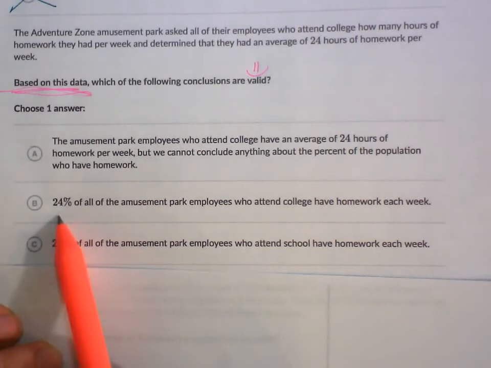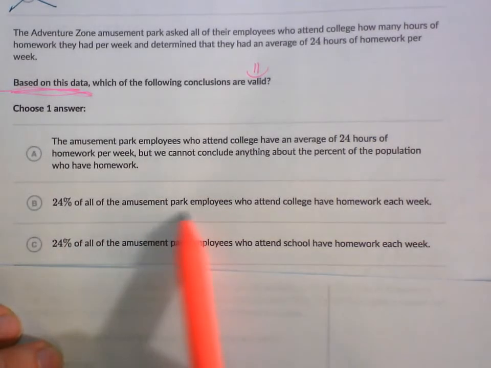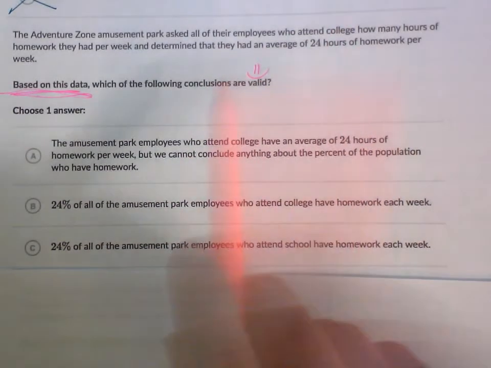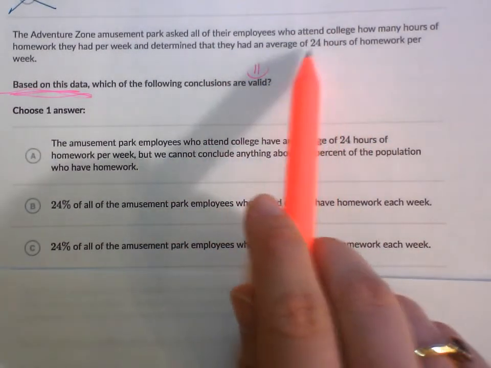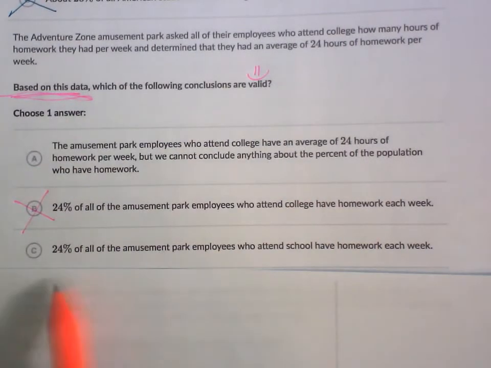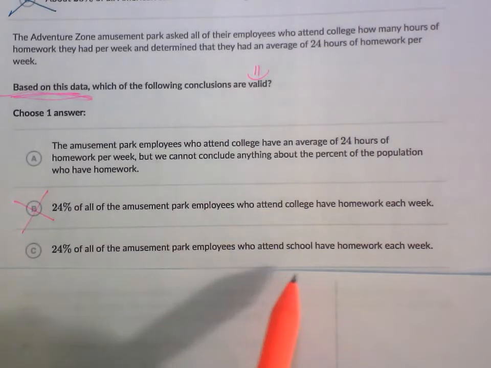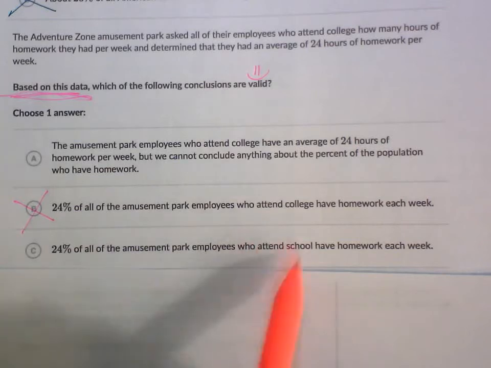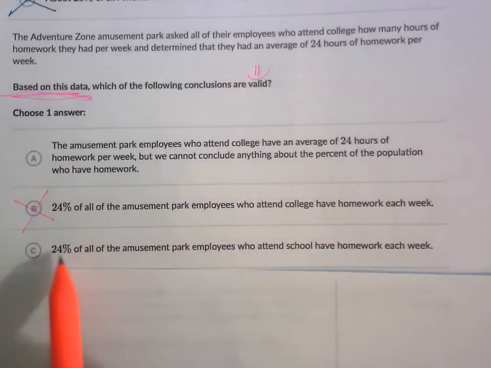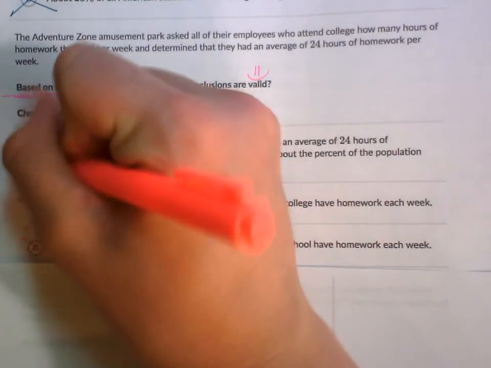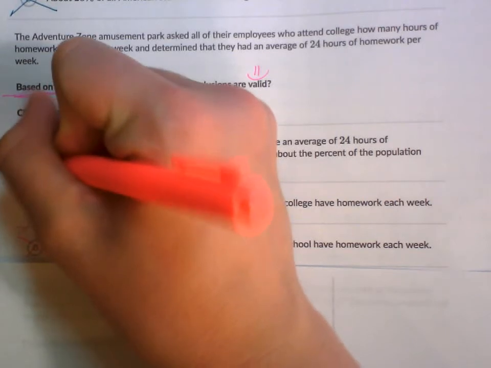B, 24% of all amusement park employees who attend college have homework each week. Then this didn't say anything about 24%. It said they had 24 hours of homework, so no. C, 24% of all amusement park employees who attend school have homework each week. The only difference between these is this is college and this is school. Still, it's 24 hours of homework, not 24%. So by process of elimination, A is the right answer.